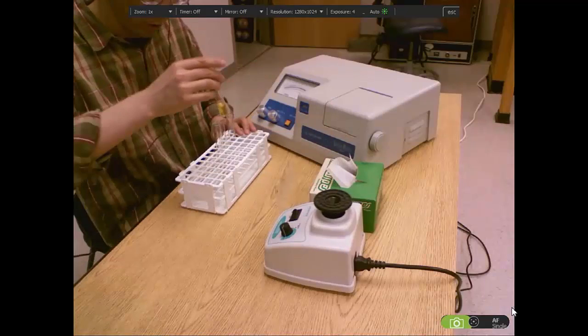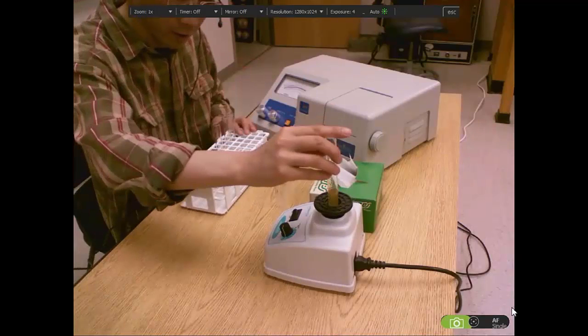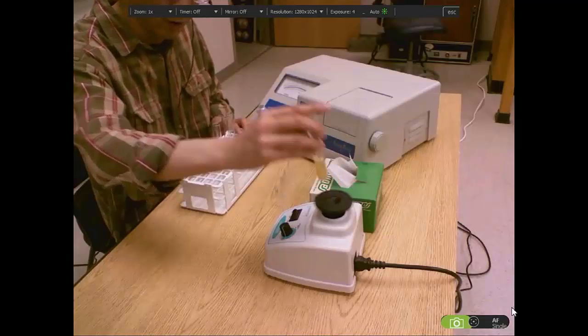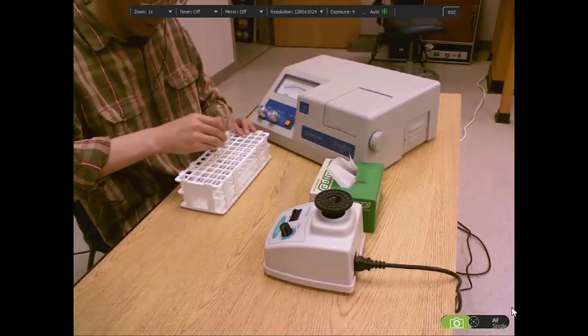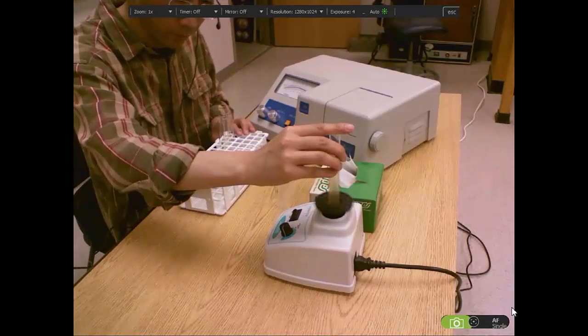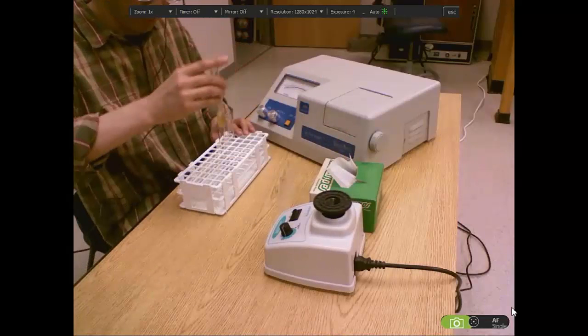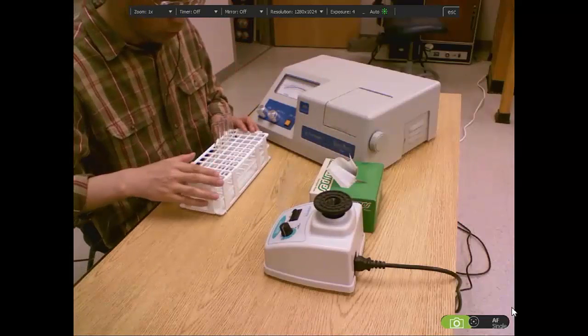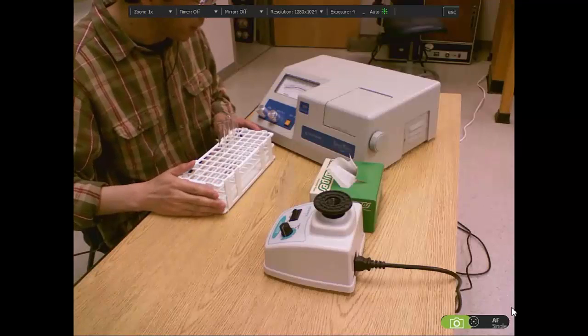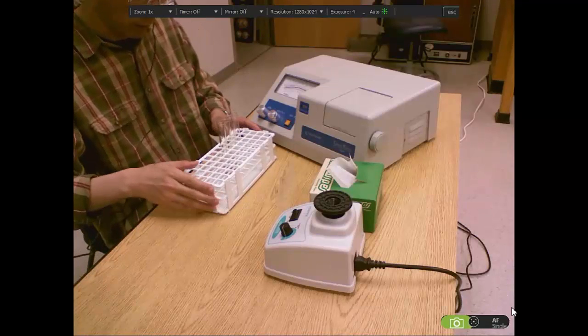This one is the lower concentration, the medium concentration here, then the high concentration. So we will record the absorbance value and see the difference.